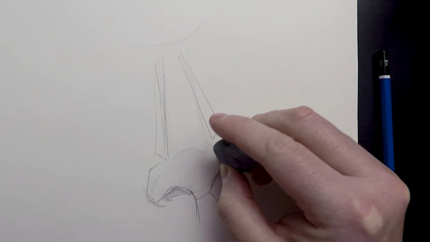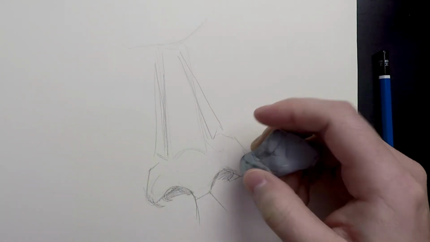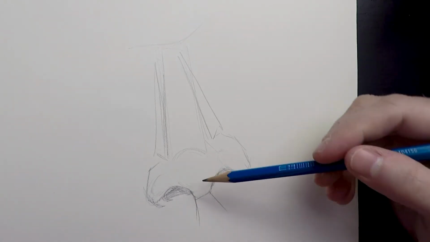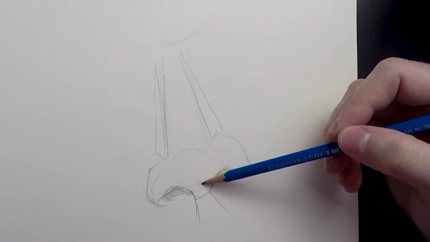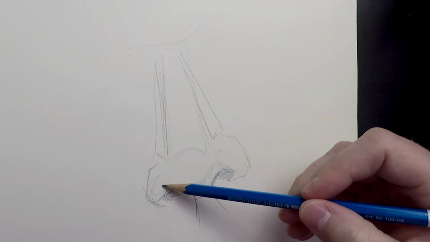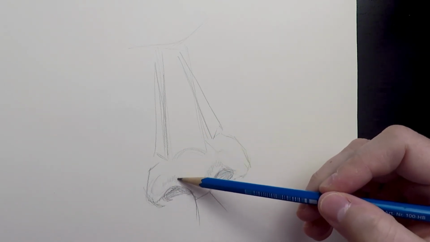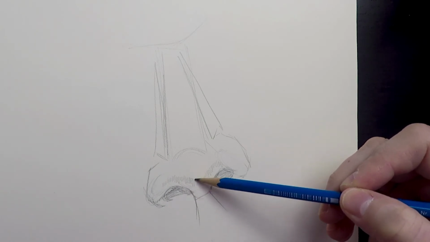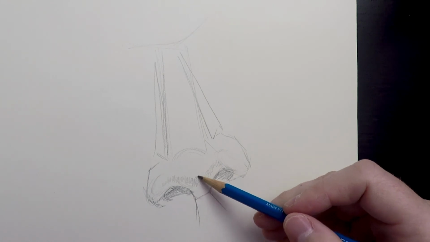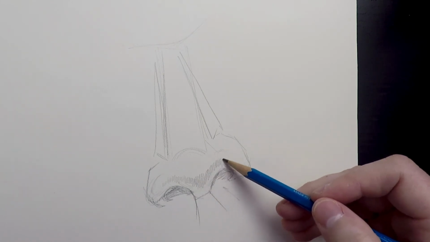Typically though, we have nice core shadow shapes that build up around the bottom of the nose here. There's typically core shadow here and reflected light on the underside of the nose. We have a nice buildup of the core shadow.